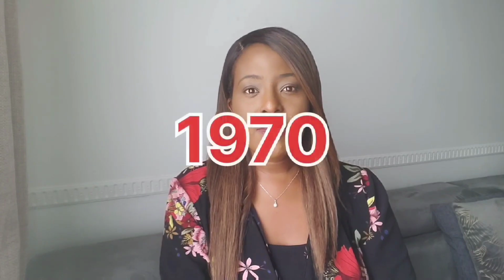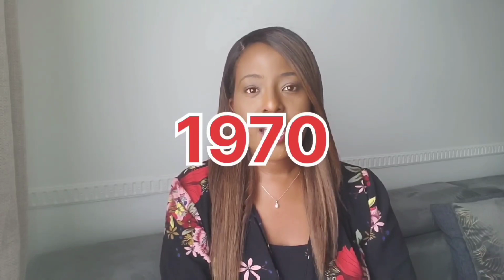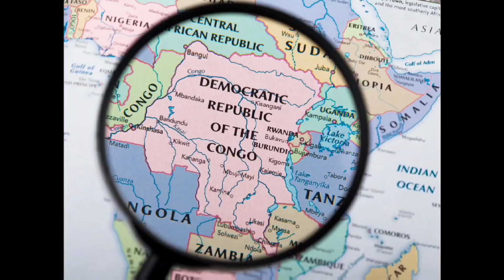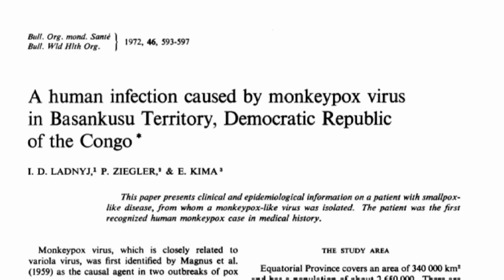On the 1st of September 1970, a 9-month-old baby suspected of having smallpox was admitted to the Basankasu Hospital in the Democratic Republic of Congo, formerly known as Zaire. Specimens from this patient were analysed, and the virus that was isolated was similar to smallpox. However, it was not identical to it. It was in fact the first human case of monkeypox to be reported.